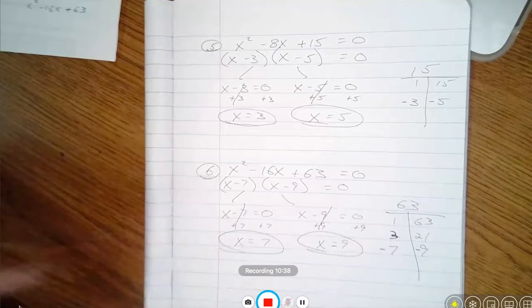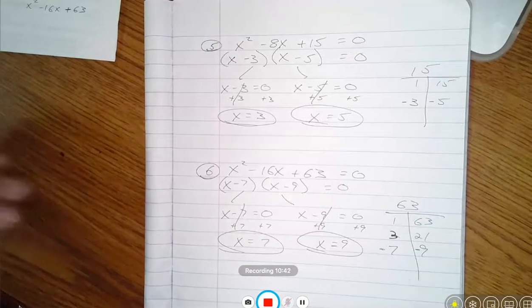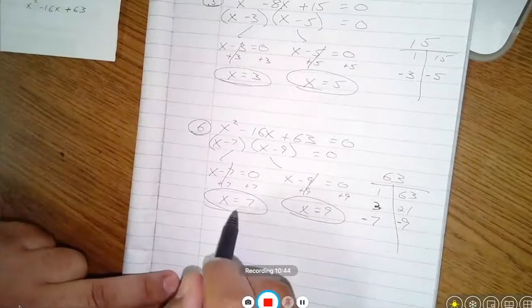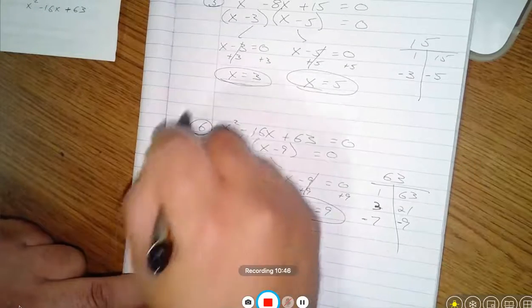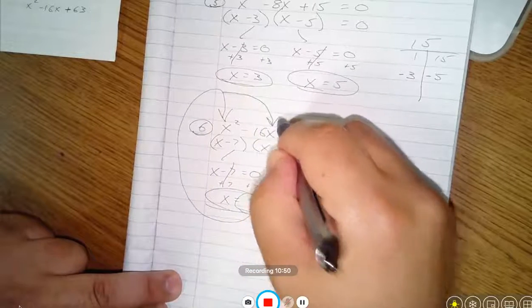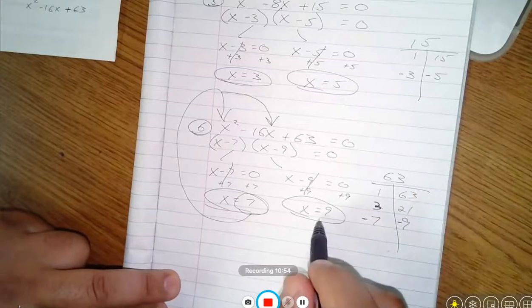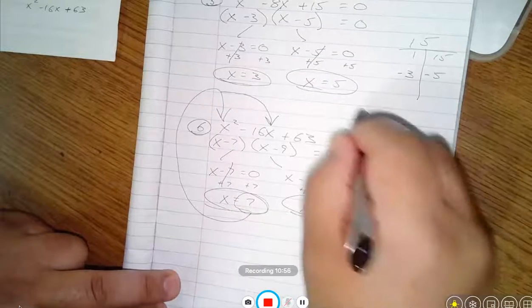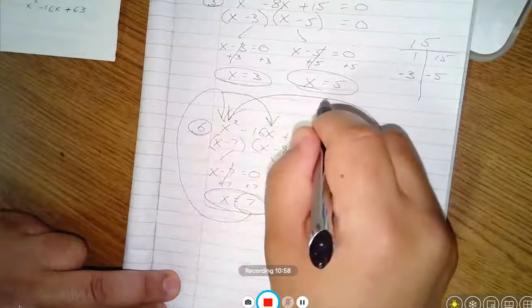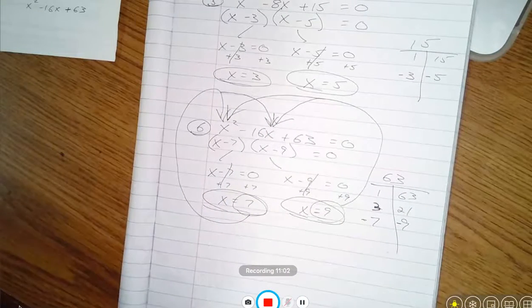Again, 2 answers. X equals 7, x equals 9. And lastly, I will once again point out, if you take this 7 and you plug it in right back here into that X and this X, you should get 0. If you did the same thing with this 9 and you plugged it into both X's, again, you should get 0. That's why we have 2 answers.